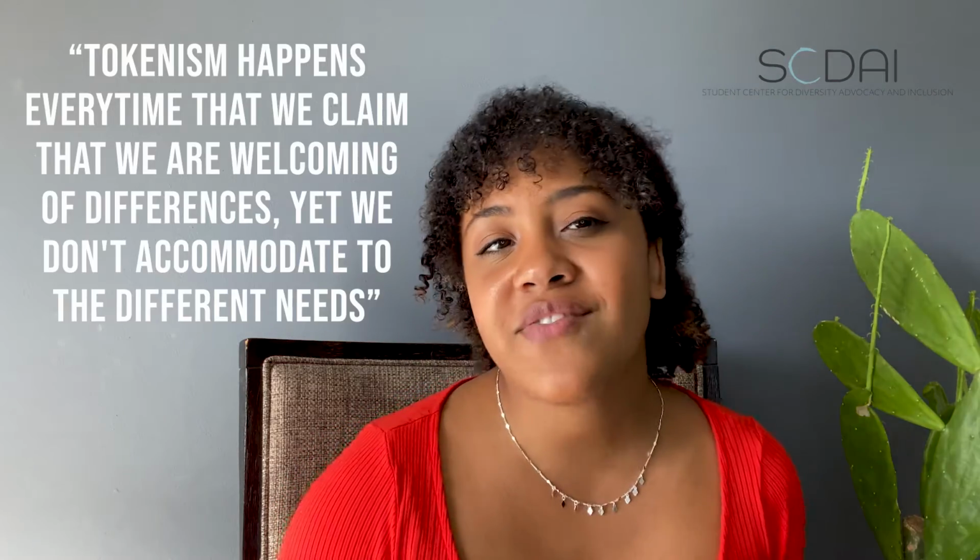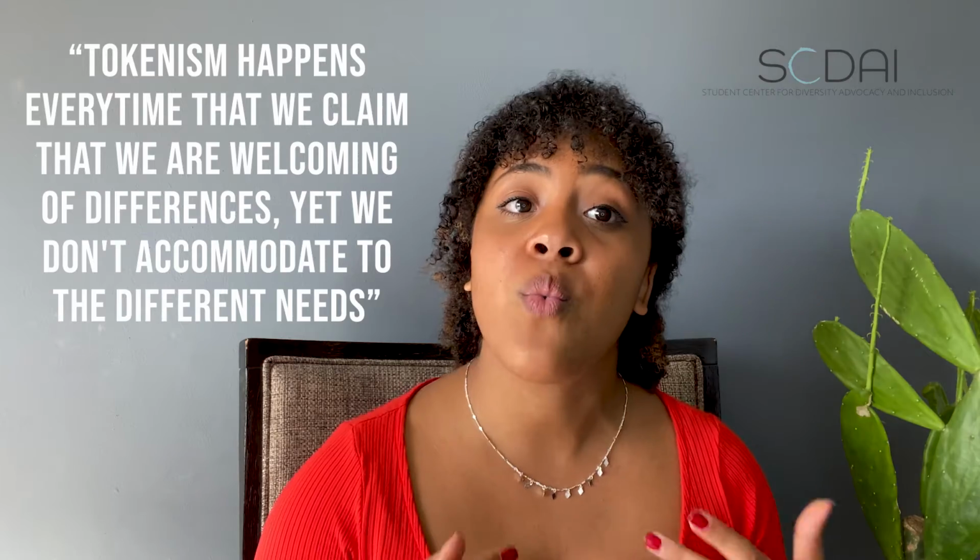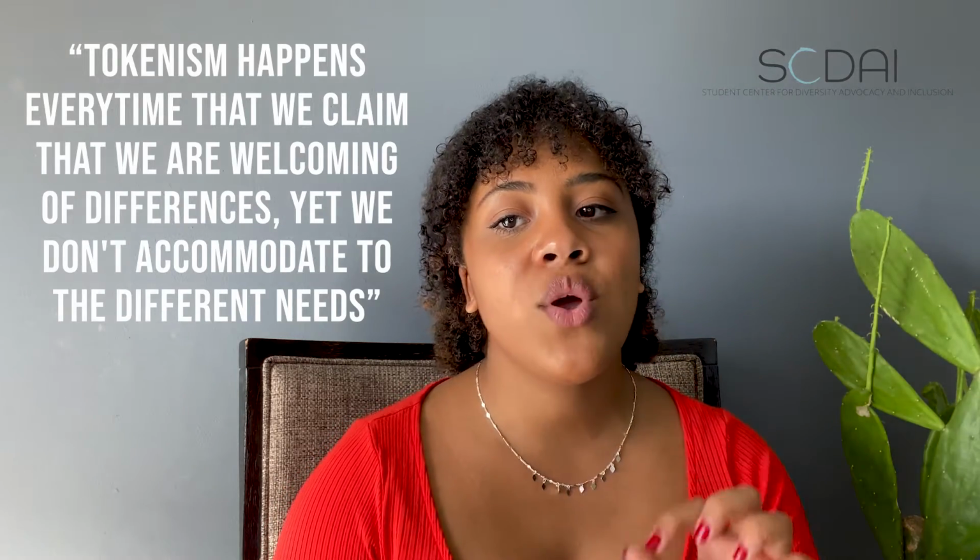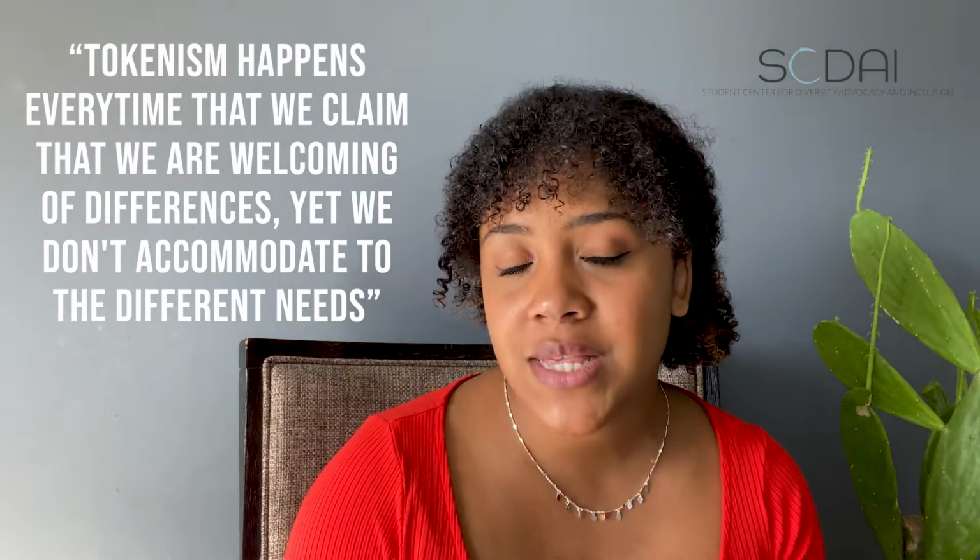But tokenism can also happen in a lot more subtle ways. It happens every time that we claim that we are welcoming of differences, yet we don't accommodate to the different needs. An example that I can think of is a while back when I needed to take staff photos, and I was informed that on the day itself, a makeup artist would come along with the photographer, and she would do our makeup to get us ready for the session with the photographer.